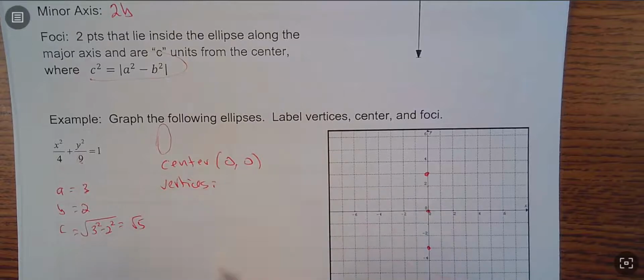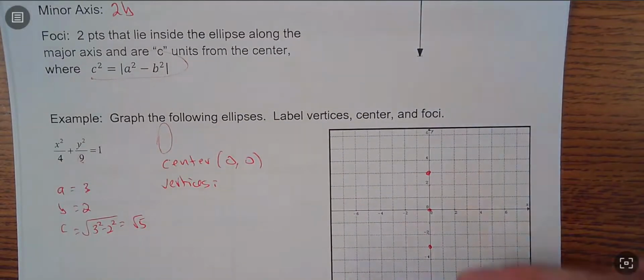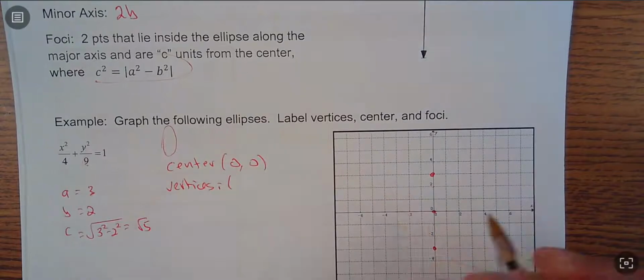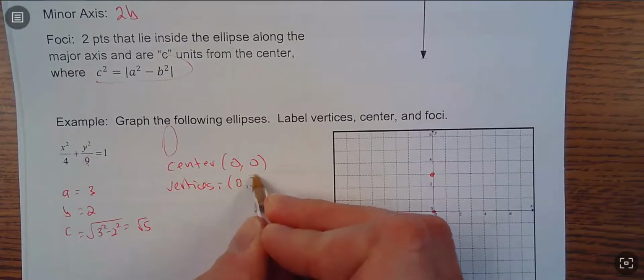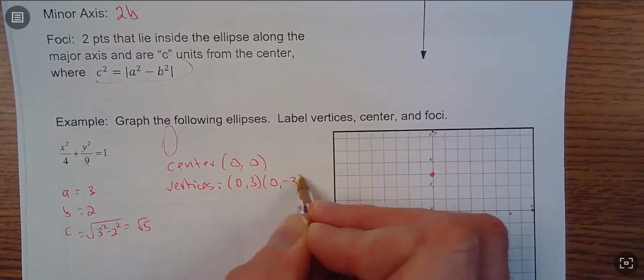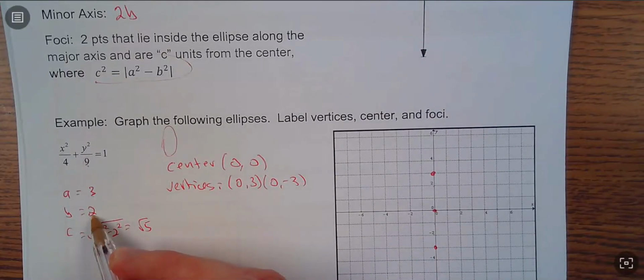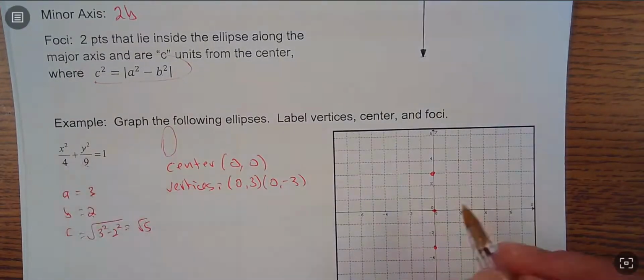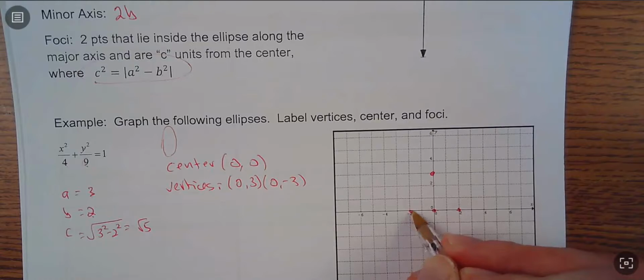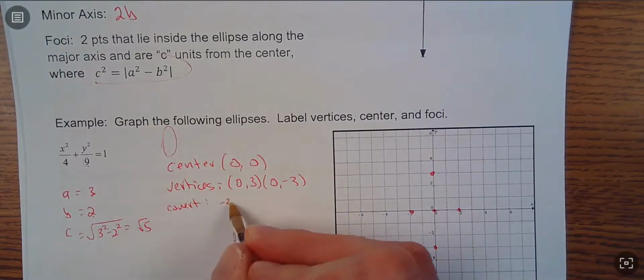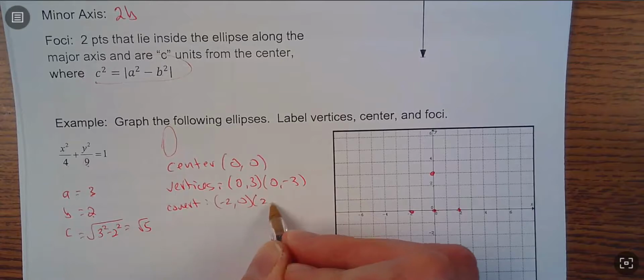The vertices are the longer way. So vertices, and we actually call these the co-vertices going the other way. So the vertices here would be 0, 3, and 0, -3. If this is a 2, 2 is with x, I'm going to go left and right 2 units, so right 2 units, left 2 units. So the co-vertices would be -2, 0, and 2, 0.